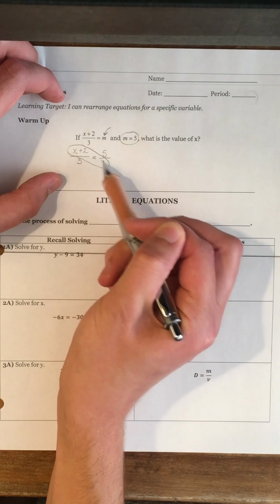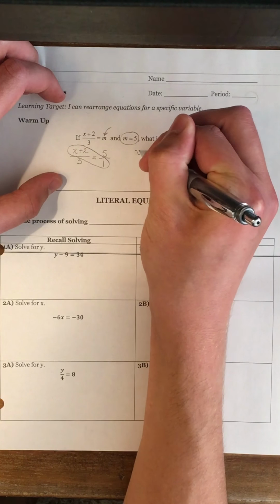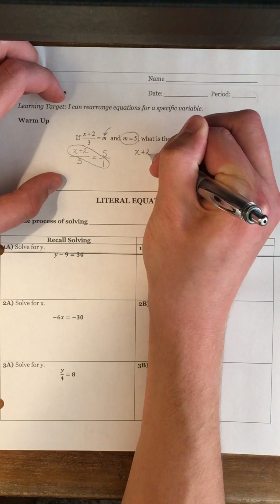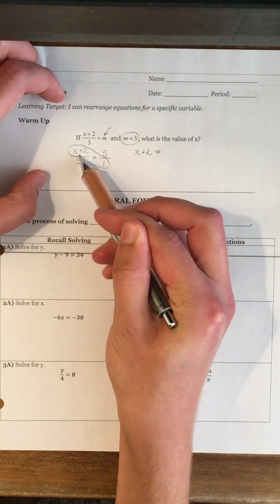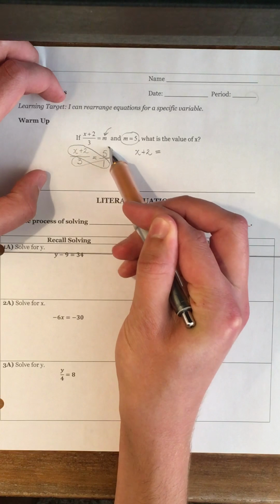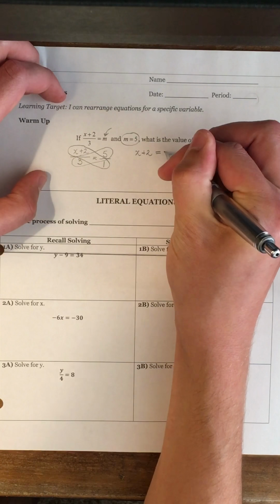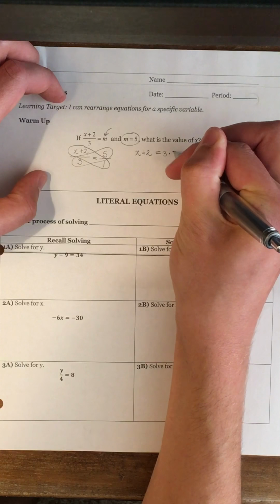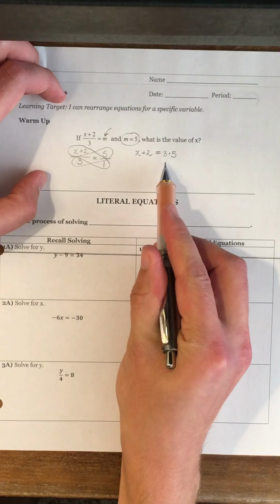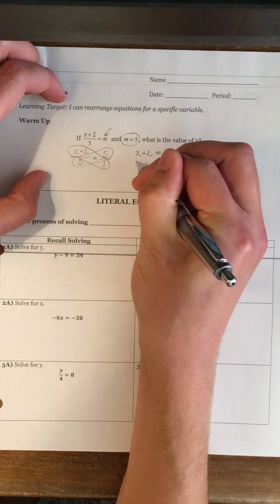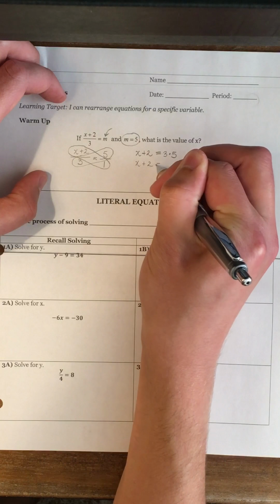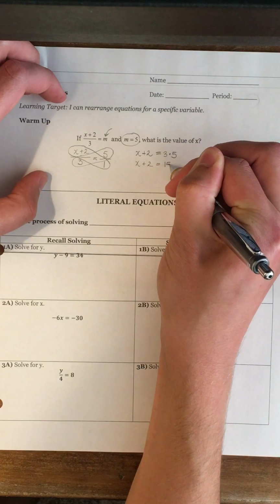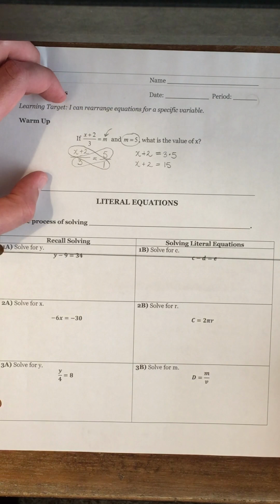And that's going to be equal to the cross multiplication of my other two items, which are 3 times 5. I'm going to simplify this because I know what 3 times 5 is. So on the left-hand side, I still have my x plus 2, all equal to 3 times 5, which simplifies to 15.